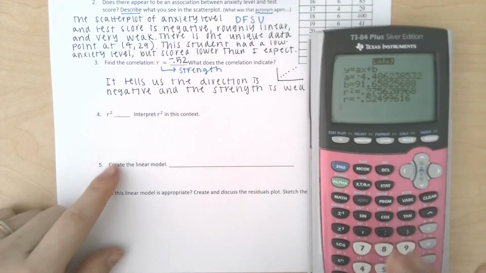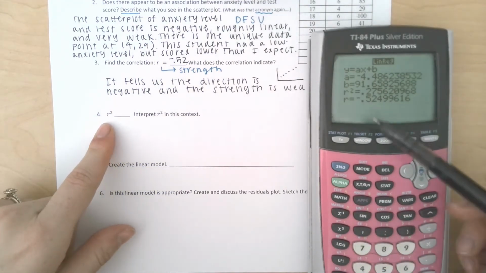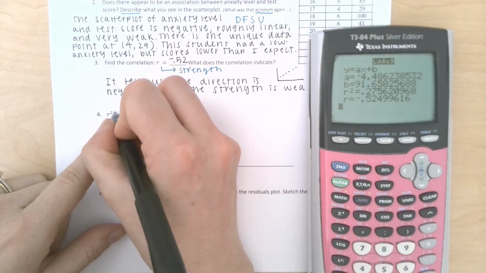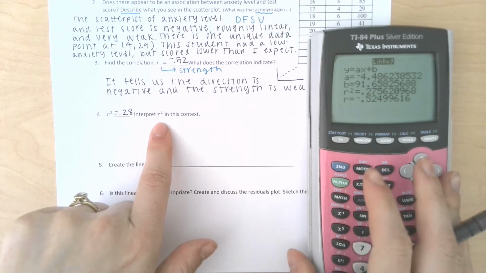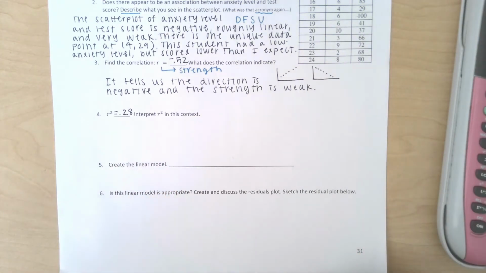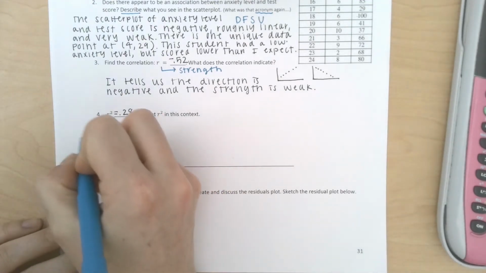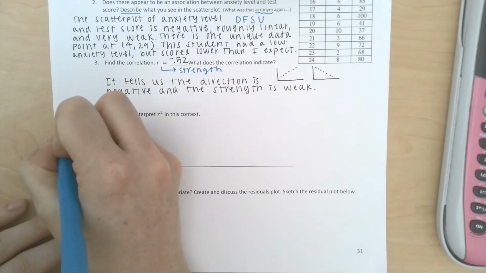Okay, the next thing that I needed to do was find my R squared. Lucky for us, it's right there, so I'm just going to round this to 0.28. R squared is a little bit harder to interpret. When we looked at this R squared, we had just a little template that we used every time. I'm going to start with writing that template off to the left here.